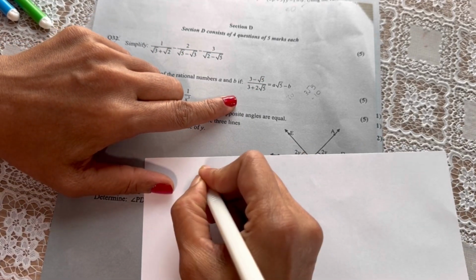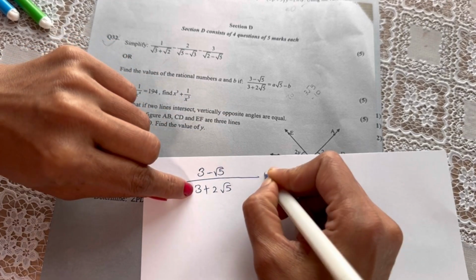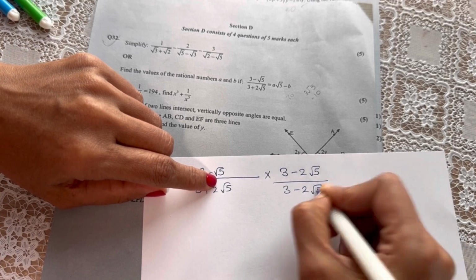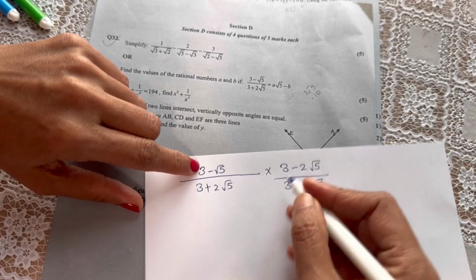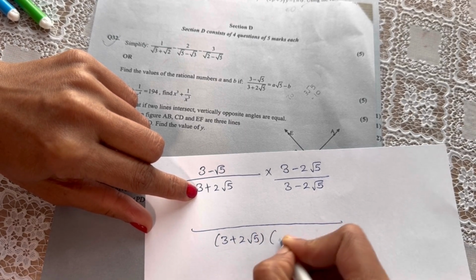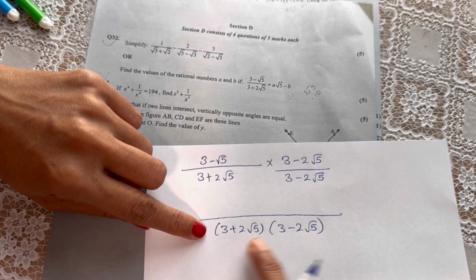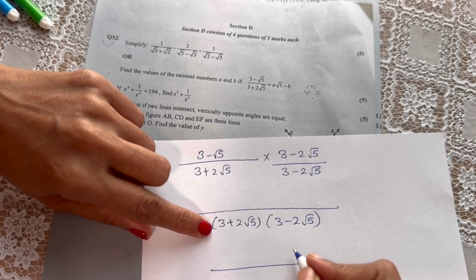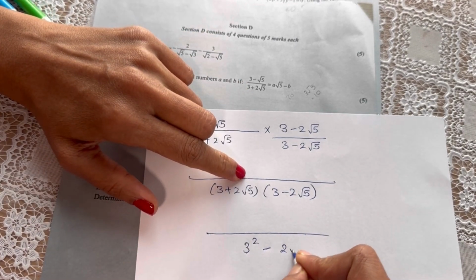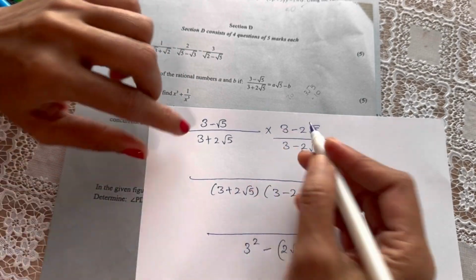So here 3 minus root 5 and 3 plus 2 root 5. So rationalize the denominator. We have to take the conjugate and multiply with it to find the a and b. So here denominator part, it is 3 plus 2 root 5 and 3 minus 2 root 5, which is a plus b, a minus b. So this a plus b, a minus b, it's a square minus b square. So here a is 3 and b is this 2 root 5. A square minus b square. Denominator. Numerator part, we have to multiply.